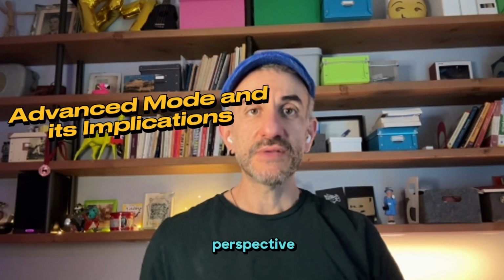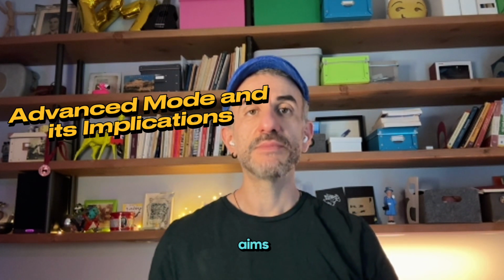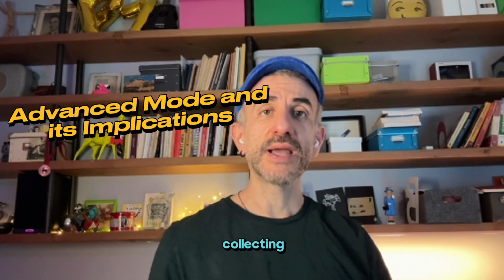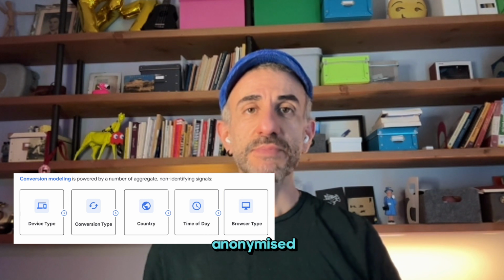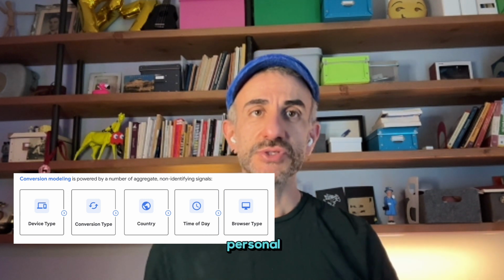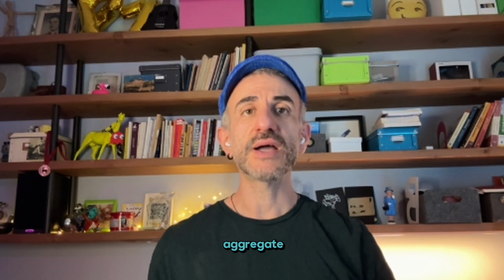From a privacy perspective, although its protection is full of ambiguity, the advanced mode aims to be compliant by collecting no personal identifiers or ability to track individuals, keeping anonymized ping data separate from personal data of consenting users, only using the data for aggregate modeling, not targeted ads.